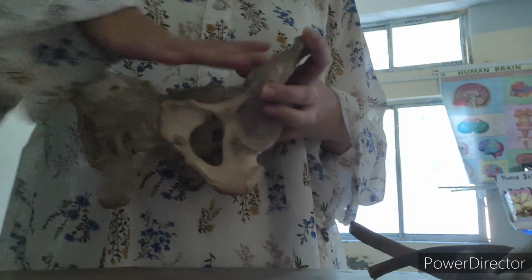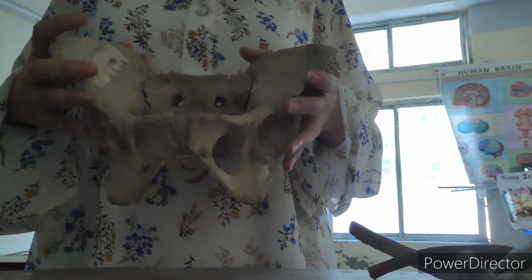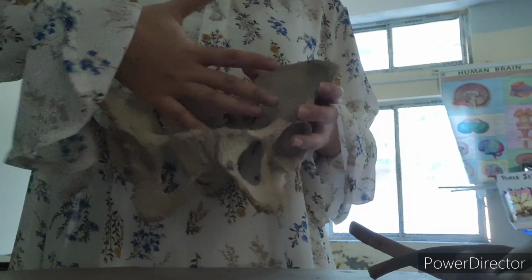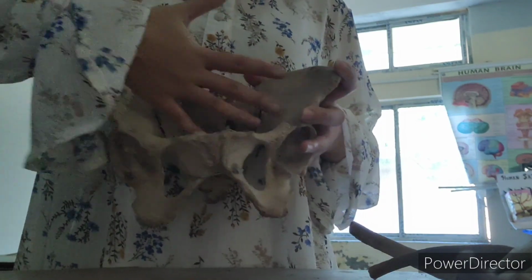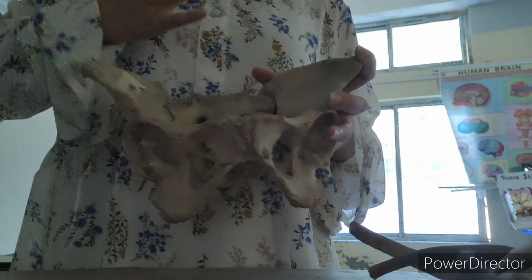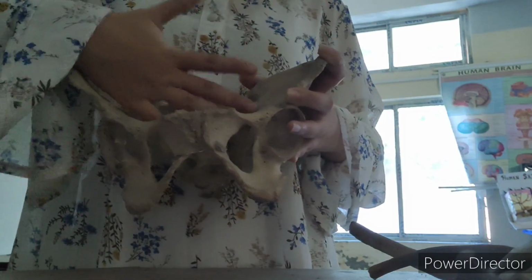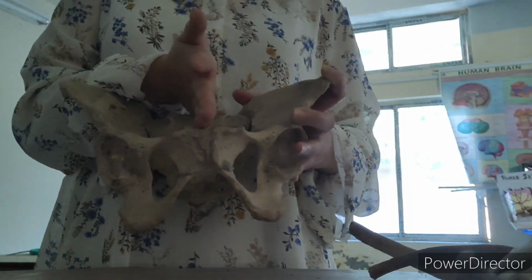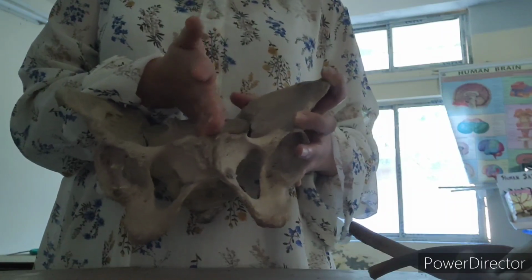This is the pelvic inlet or the pelvic rim. The middle portion is the pelvic cavity, and this portion is the pelvic outlet. The first diameter we are going to talk about is the transverse diameter. This is the transverse diameter of the pelvic inlet, which is about 13 centimeters, and the anterior posterior diameter is about 11 centimeters.